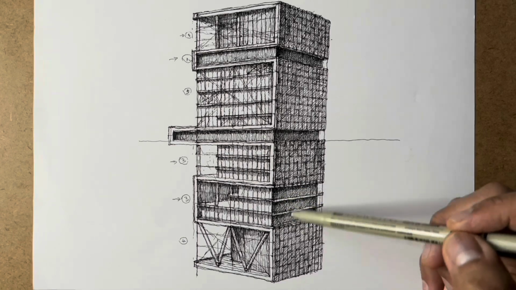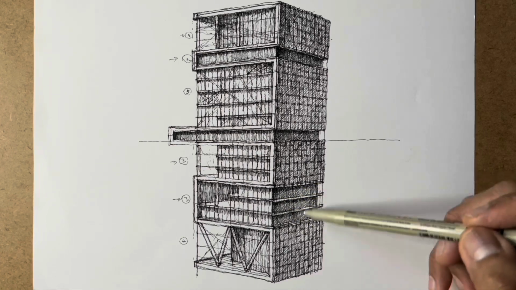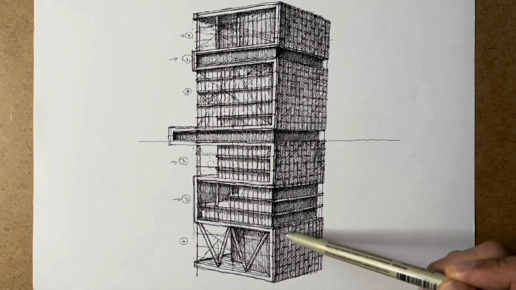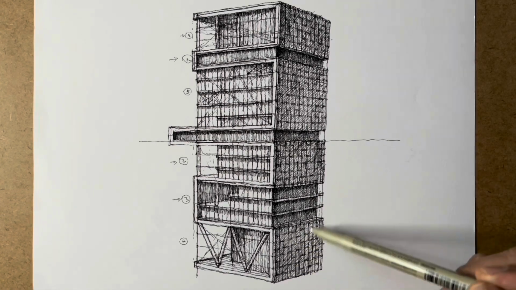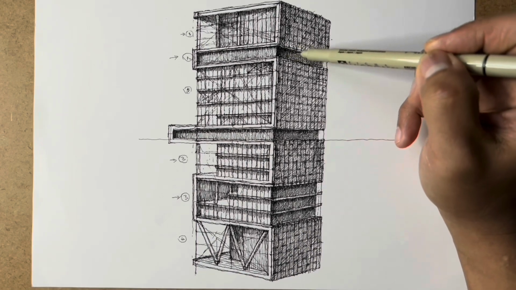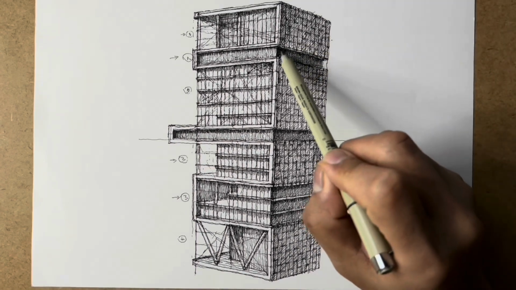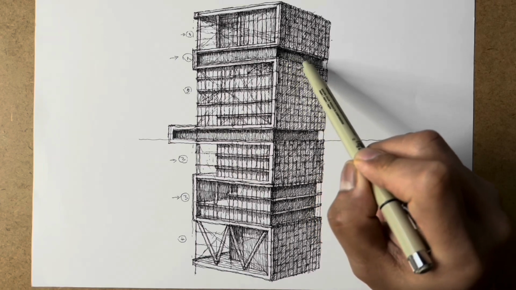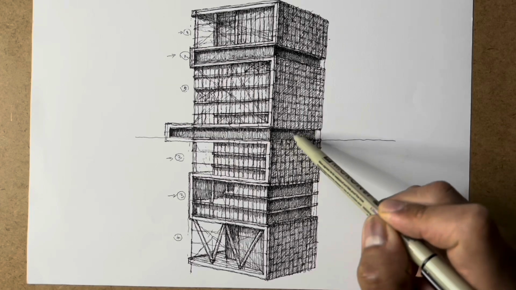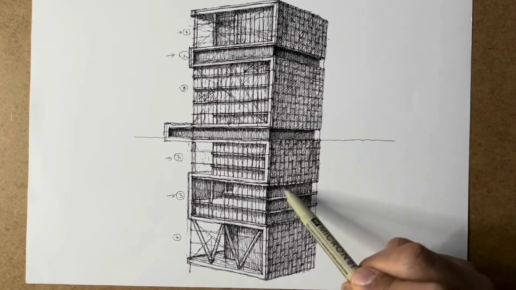And I need to add more layer again, this hatch, to make it much darker. Another layer in there as well, cross hatch.